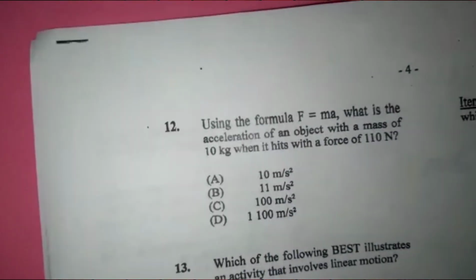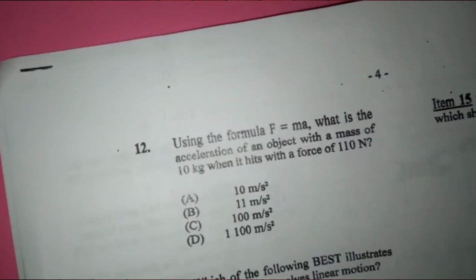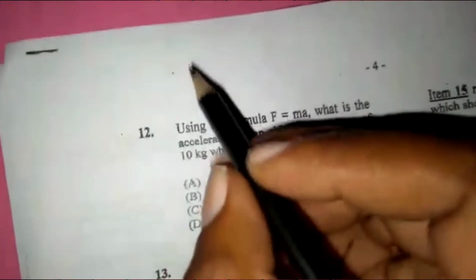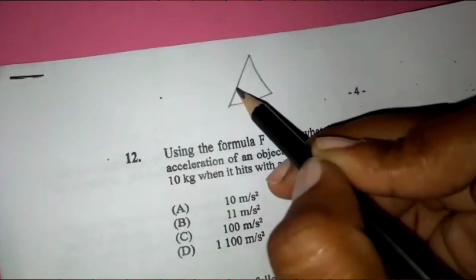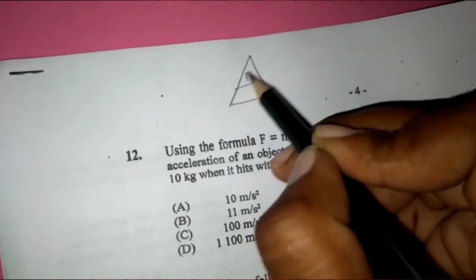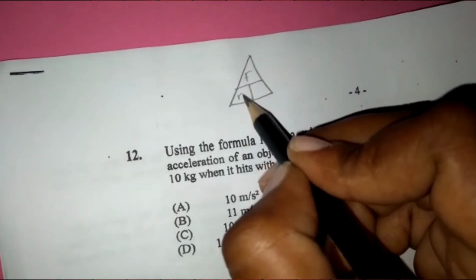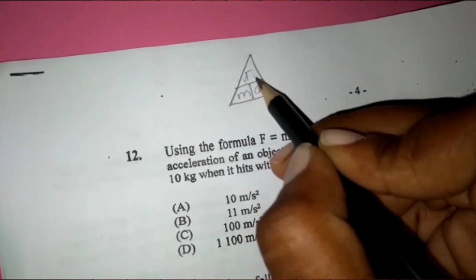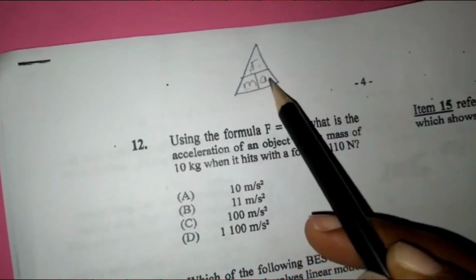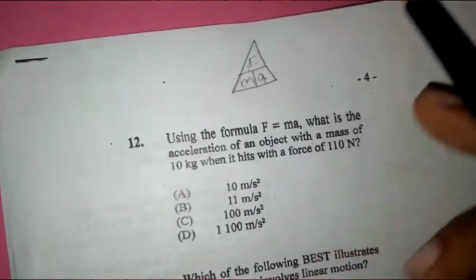Number 12. Alright, so using the formula F is equal to ma, what is the acceleration of an object with a mass of 10 kilograms when it hits with a force of 110 newtons? Alright, so for this now, we would use the magical triangle. I hope you're seeing the magical triangle, right? And you will have the force, mass, acceleration. Now anything here you divide, and anything here you would multiply. Good.